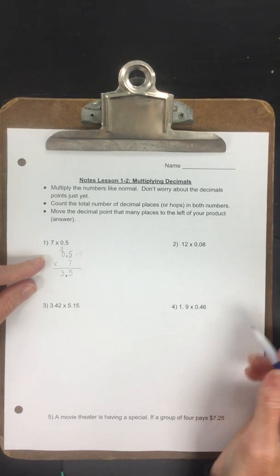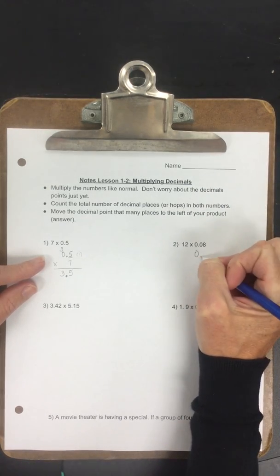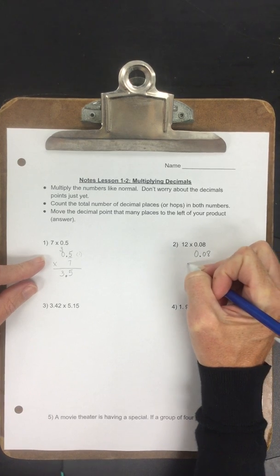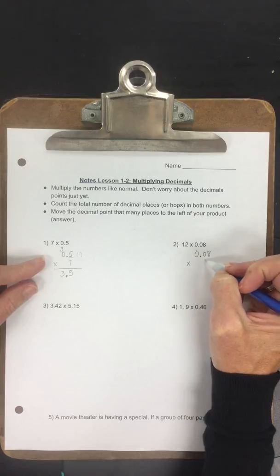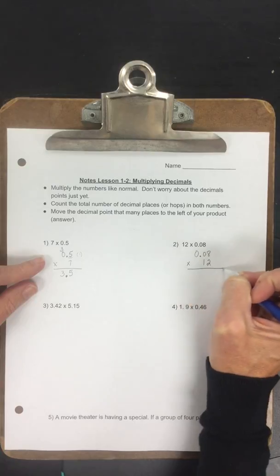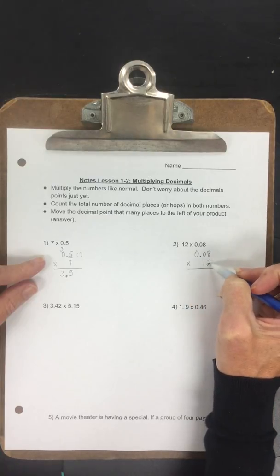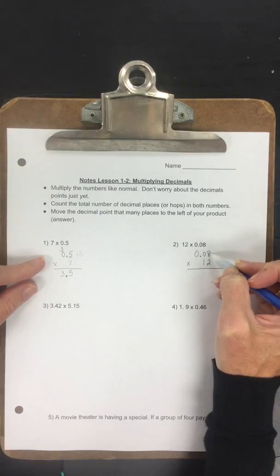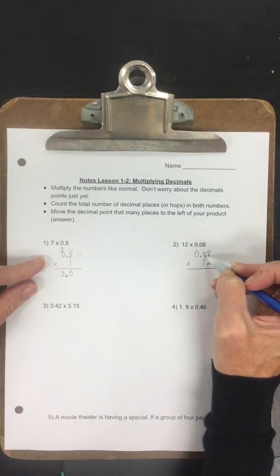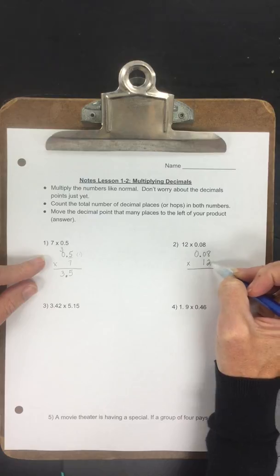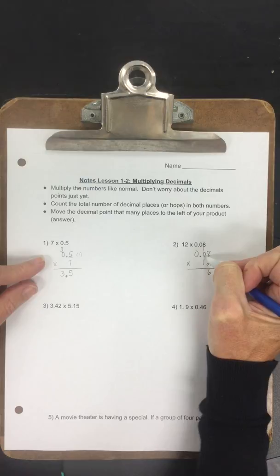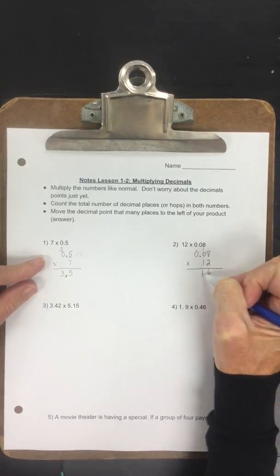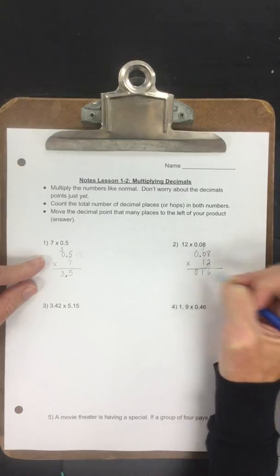Okay, so number 2. The longer number is 0.08, so I'm going to put that on top, times 12. So I'm going to take 12 and I'm going to shift it over to the right as far as it can go. So that means the 1 is going to be under this 0 and the 2 under the 8. So now I'm only going to multiply the 2 by everything up here. So 2 times 8, 2 times 0, 2 times 0. So 2 times 8 is 16. I'm going to carry my 1. 2 times 0 is 0, plus 1 is 1, and 2 times 0 is 0.